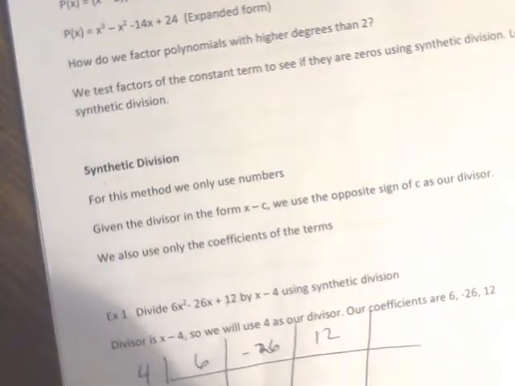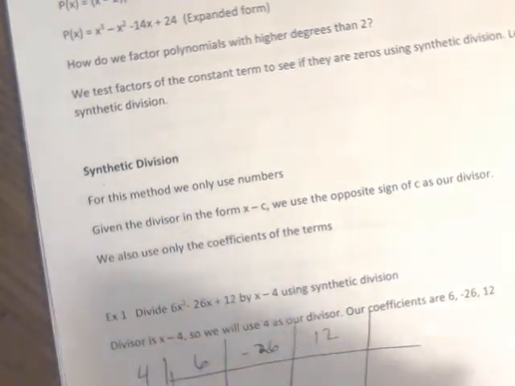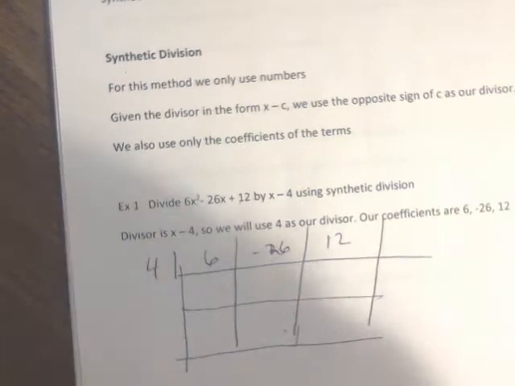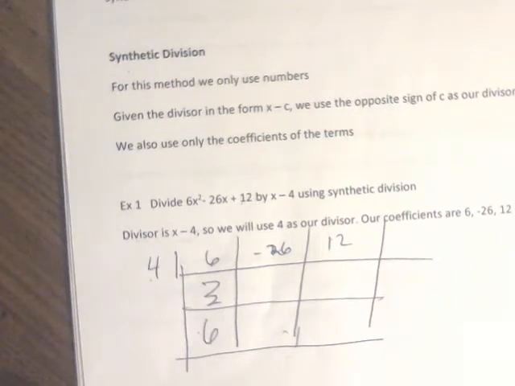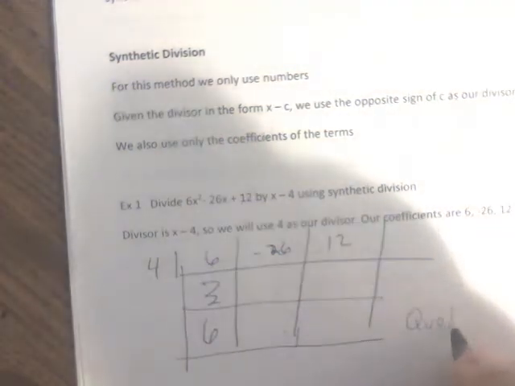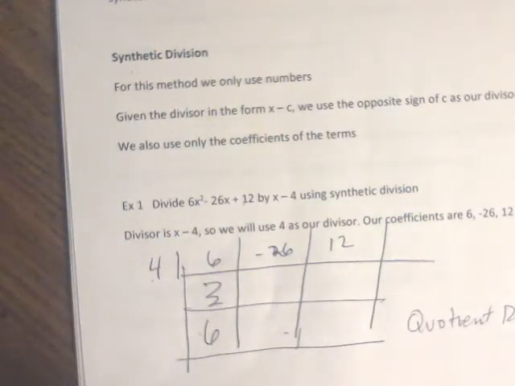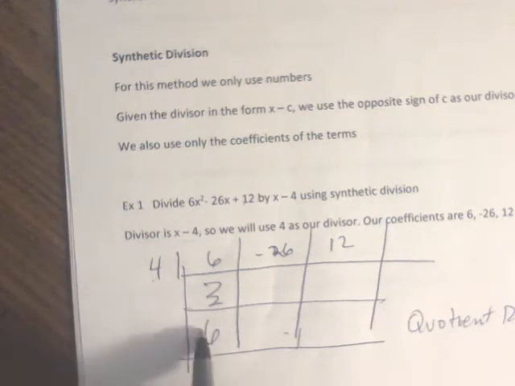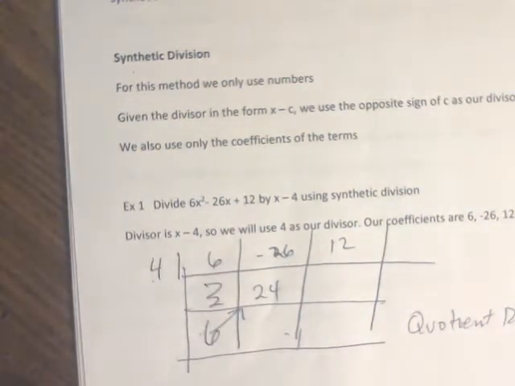Then I create a little grid. The process is we bring down the first number, just drop it into the quotient row. Then we multiply and put that value up into the next box.